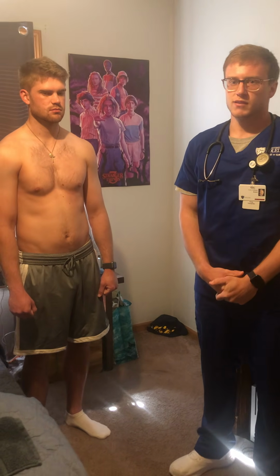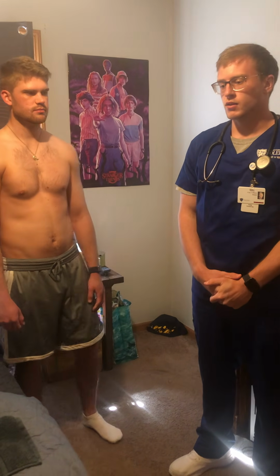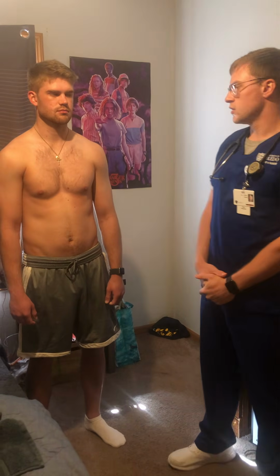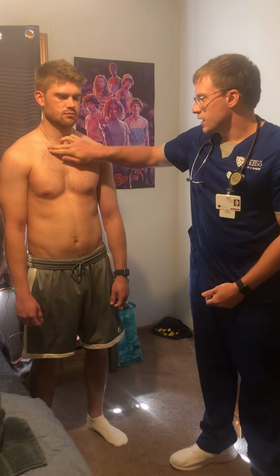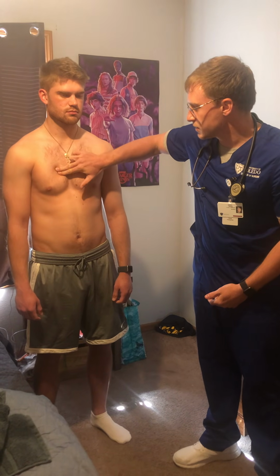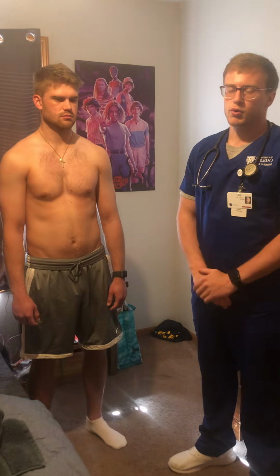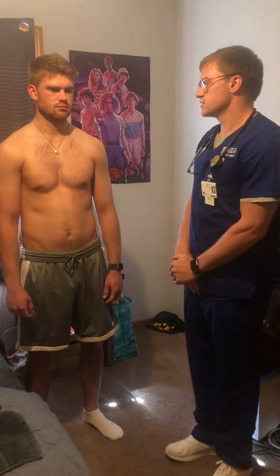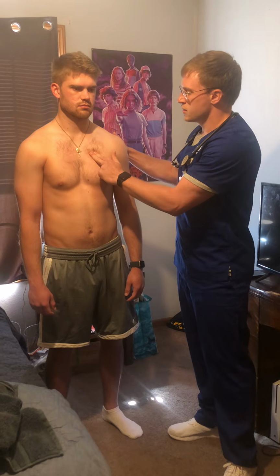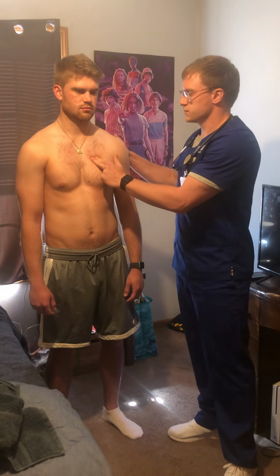We're going to be assessing 5 heart sounds and their locations. The first one is the aortic heart sound, which is on the right sternal border, and I'm going to go ahead and locate it now, and it is in the second intercostal space. The next one is the pulmonic heart sound, which is the same, just on the other side. So it is on the left sternal border at the second intercostal space.